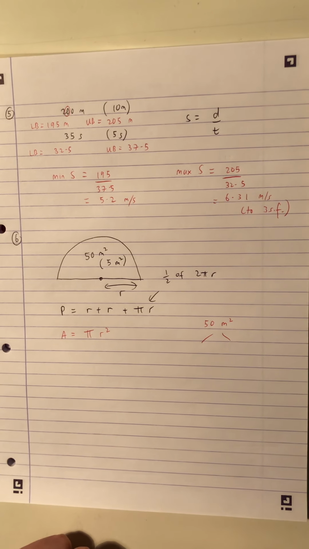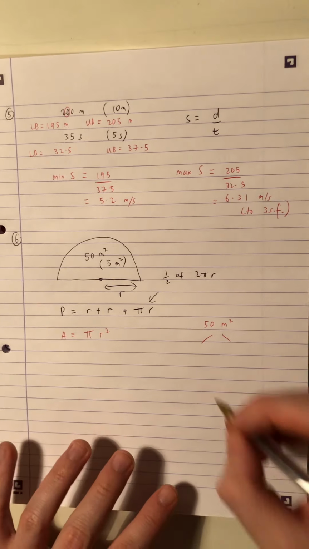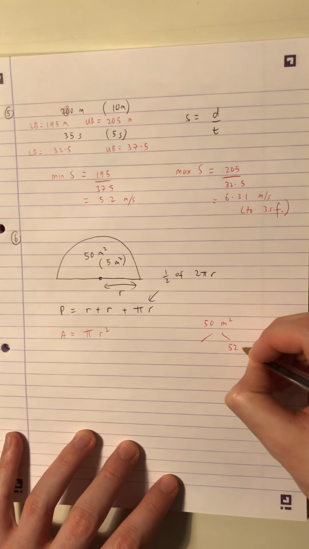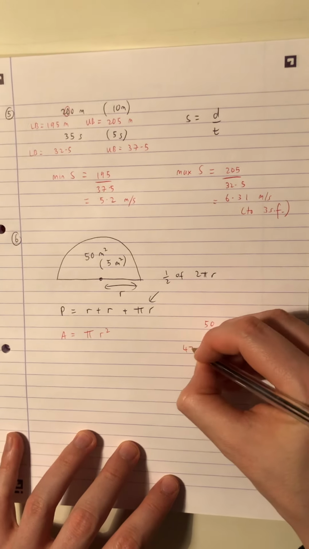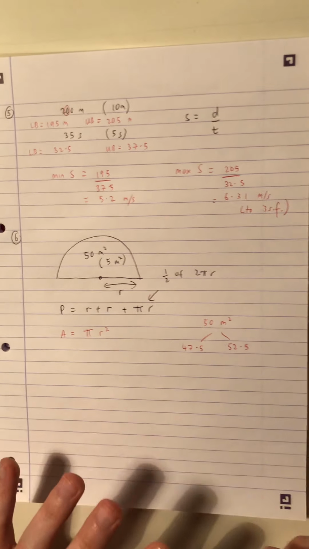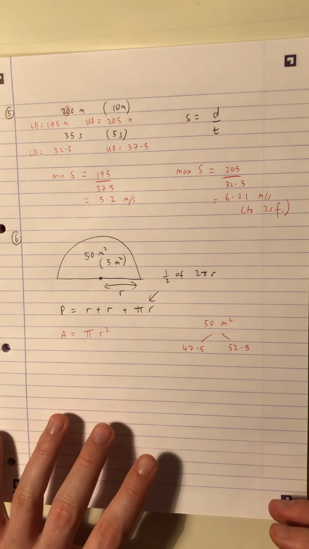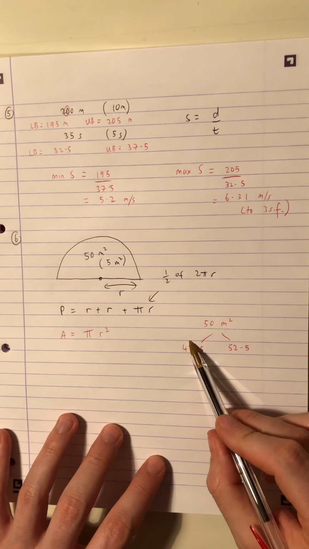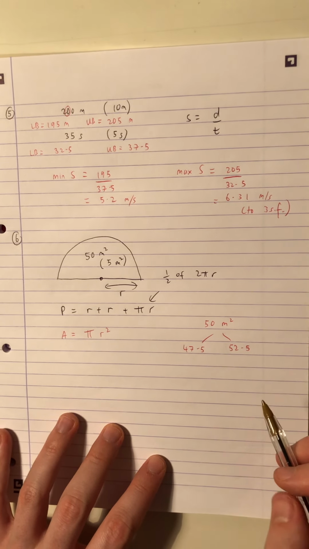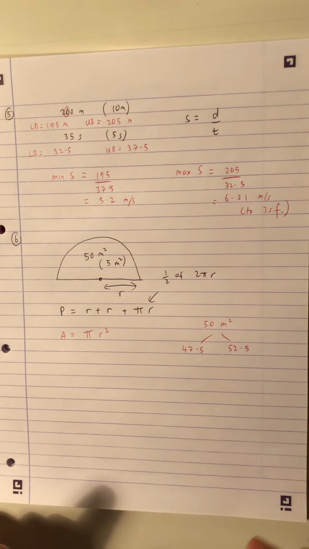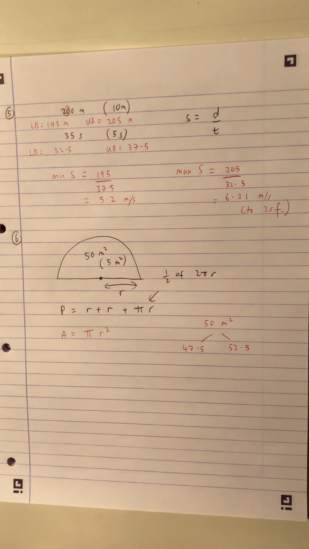So you can't go 5 above, 5 below. You go 2.5 above and 2.5 below. So 52.5 and 47.5. And those are the possible values for the area. And then that value will give you a radius, and that value will give you a different radius, and they will be the upper and lower bounds for the radiuses.